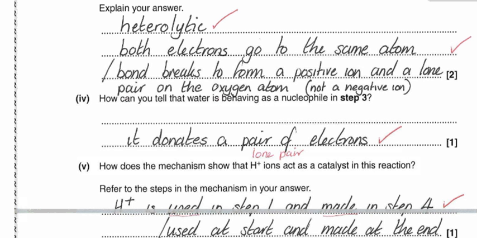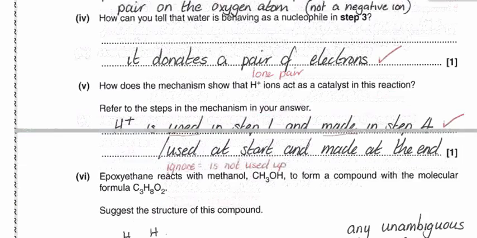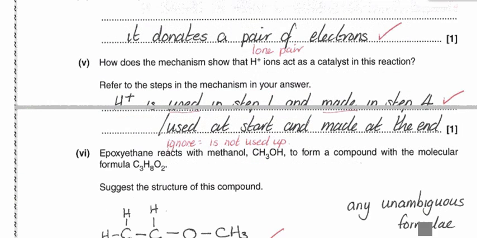Then finally we've got, with this mechanism, why is H plus acting as a catalyst? You have to be quite precise here. H plus is used up in step 1 and made in step 4. It is important that you give that detail, that you do put in step 1 and step 4, so that it's clear to the examiner you know exactly what's going on.